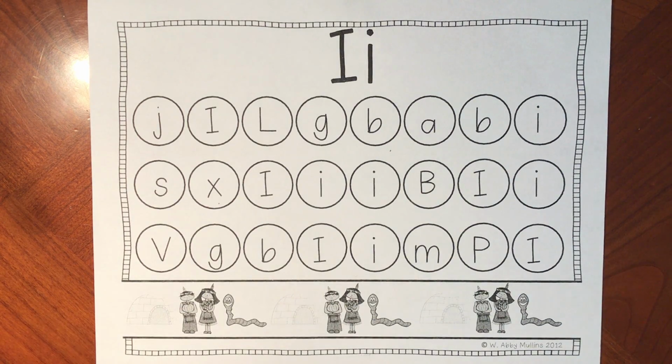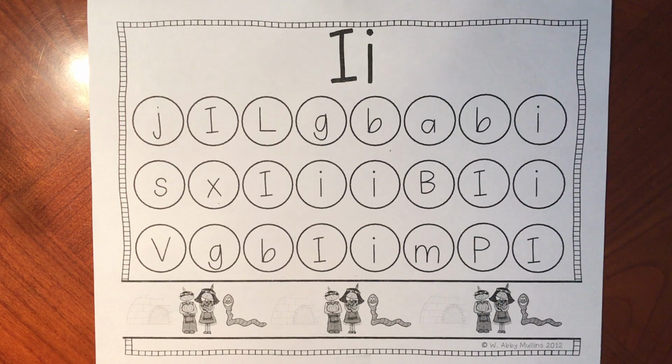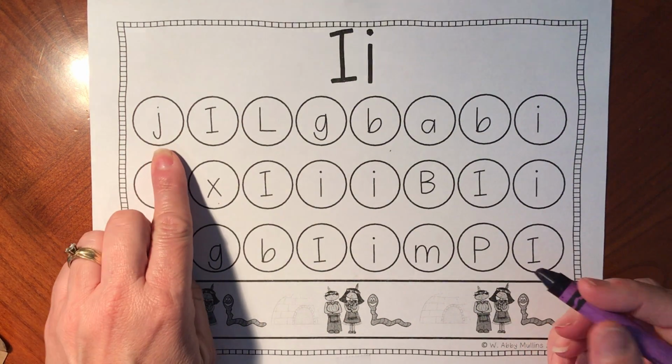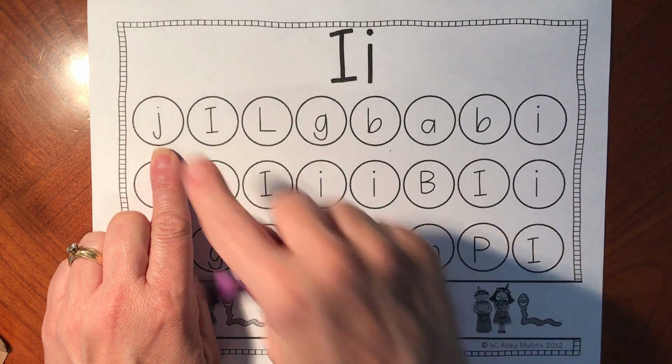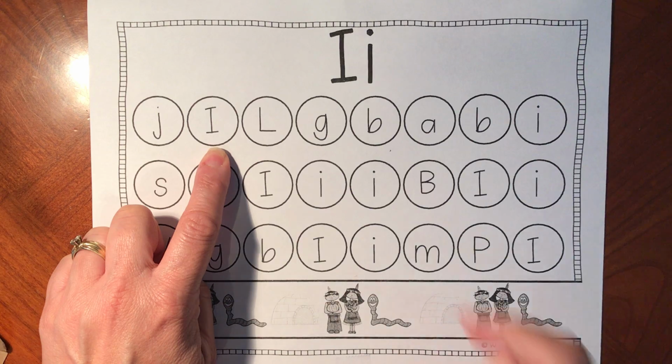Today we are hunting for the letter I. We have capital I and lowercase I. And you can use any color you'd like to find your I's. What letter is this? J. It has a dot on top, but it's not an I. How about this one? It is an I.